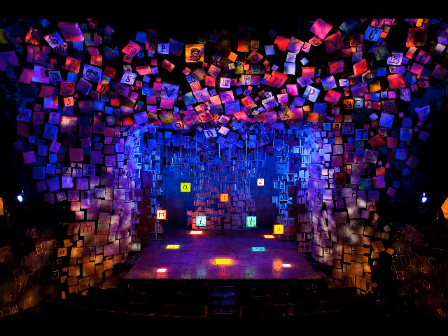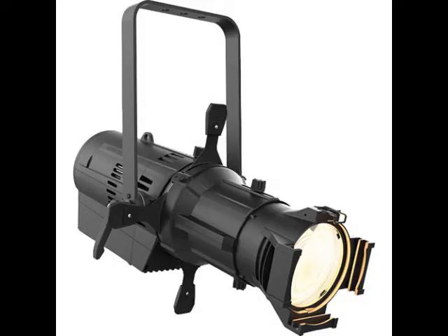I would not, however, recommend this for productions with busy sets or costumes with lots of texture and patterns, as it will become overkill to the eye. Ellipsoidals are typically the instruments you will find with the ability to hold gobos.